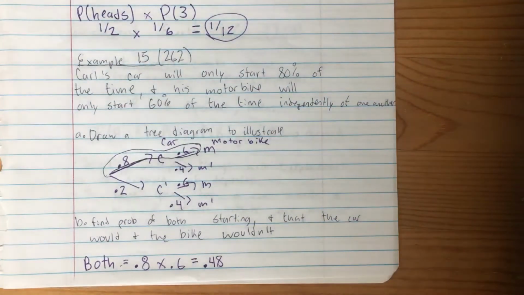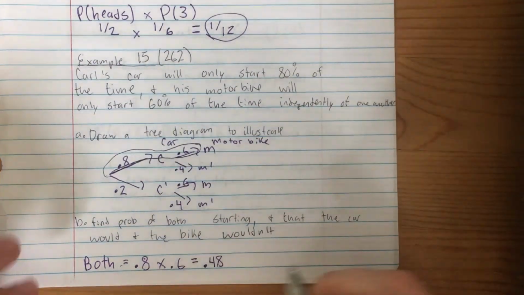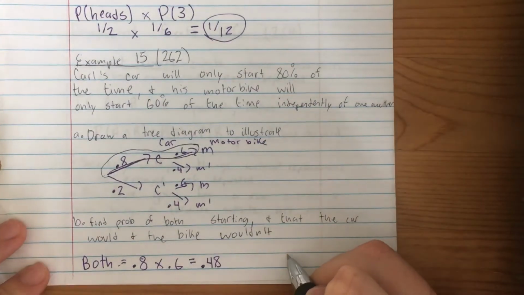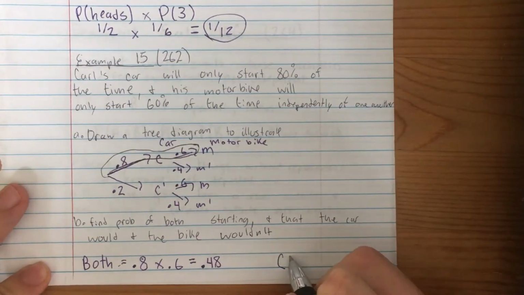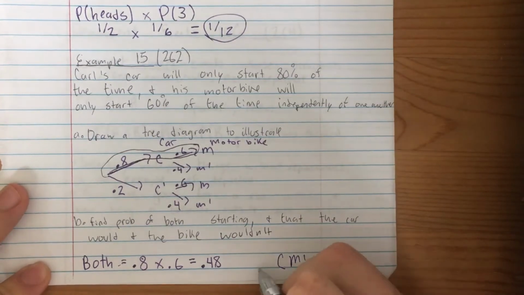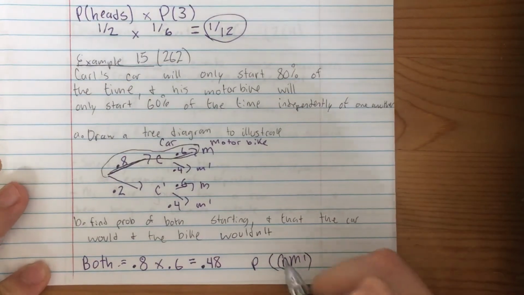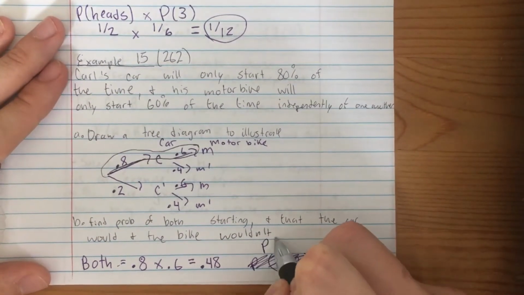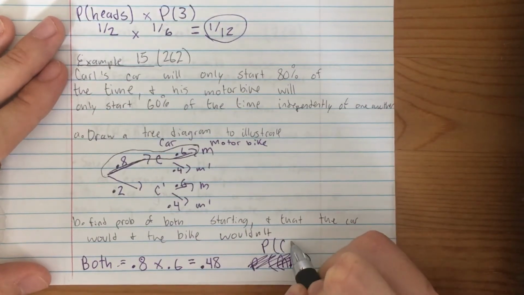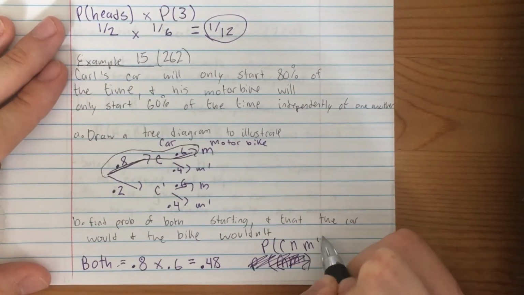So then the chance that the car would and the bike wouldn't, we can denote that with C, and that the bike would not is M prime. So if we want to use probability notation here, excuse me, that is just terrible. Let me rewrite that. Probability of C and M prime.